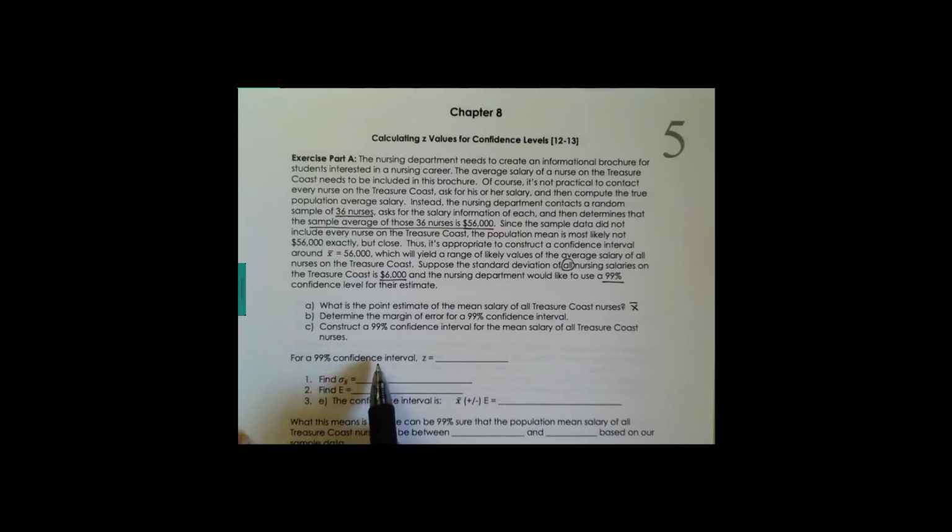But that 99% confidence interval, we know what a z-score has to be. We determined it to be 2.58, remember? How did I find it? I took alpha and divided it by 2 and compared it to the areas of the z-table and came up with my z-score.